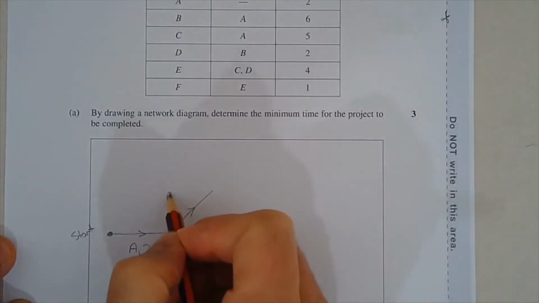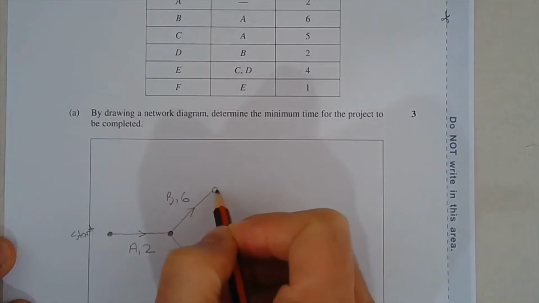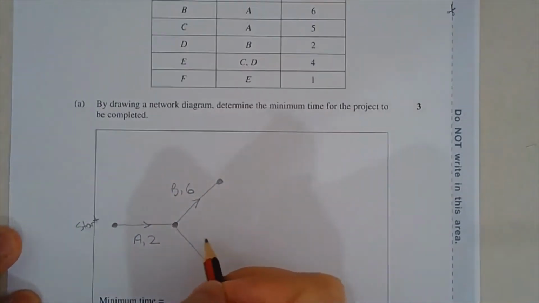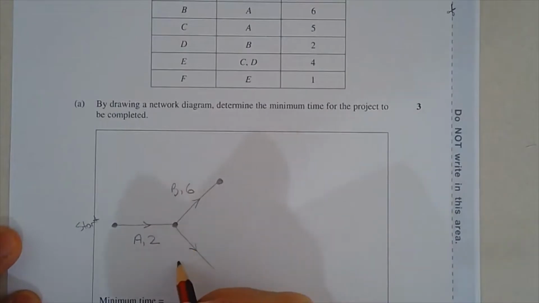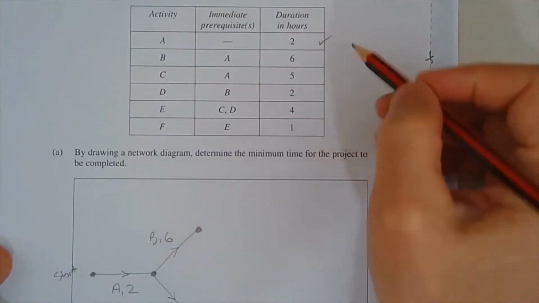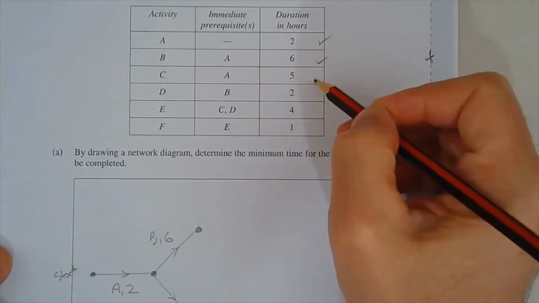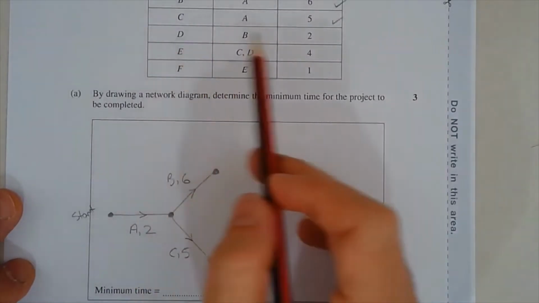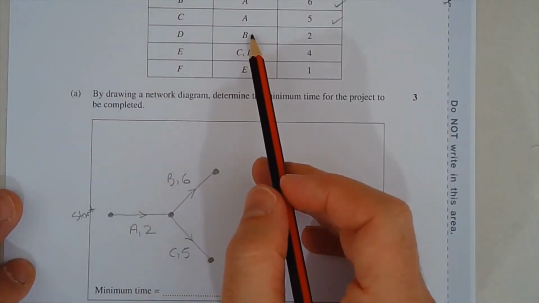So activity B takes 6 hours, and activity C takes 5 hours. Now, as we do those, I'd like to sometimes tick these off to say, yep, I've now got them accounted for in the diagram. Okay, activity D depends on activity B.